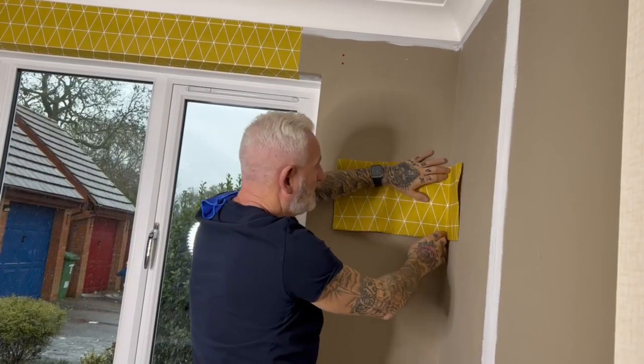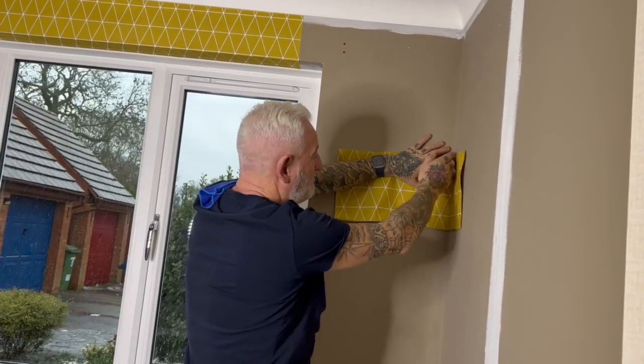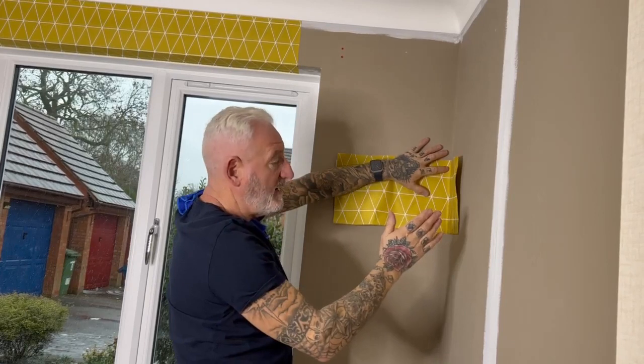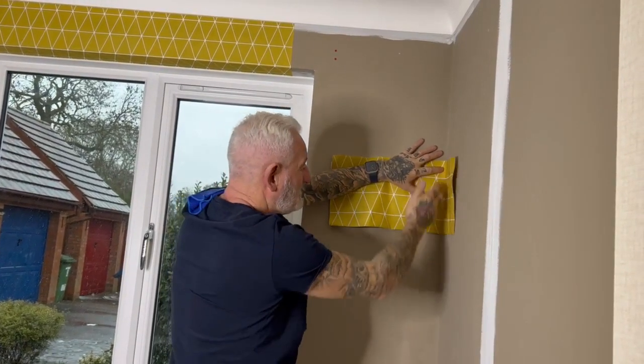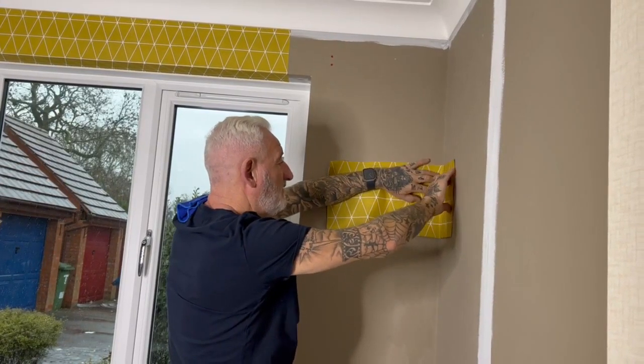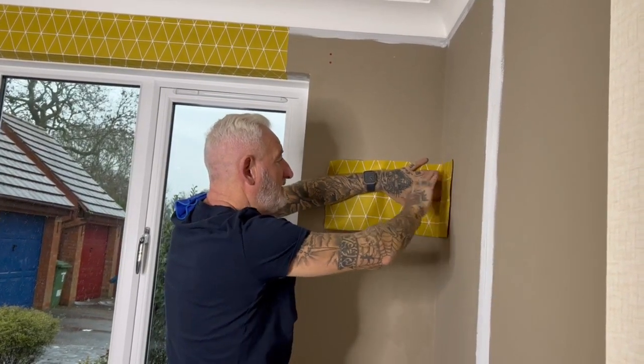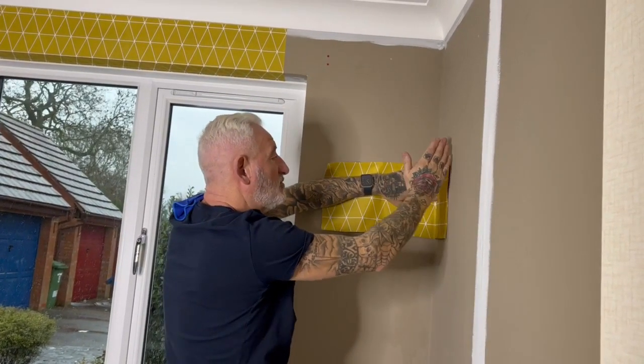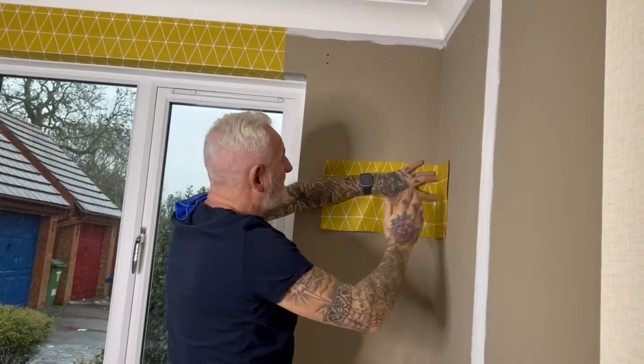I'm going to show you what to do. What you don't do is push it into the corner and wrap it around. Two reasons. One is, again, we don't know how true this corner is, and it might throw this half of the paper out. It might not be level as it comes around the wall, then that would cause a problem for the next length on.